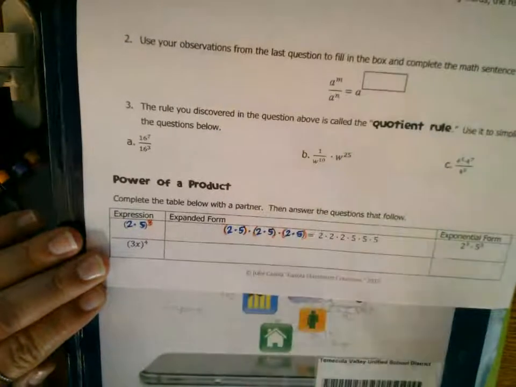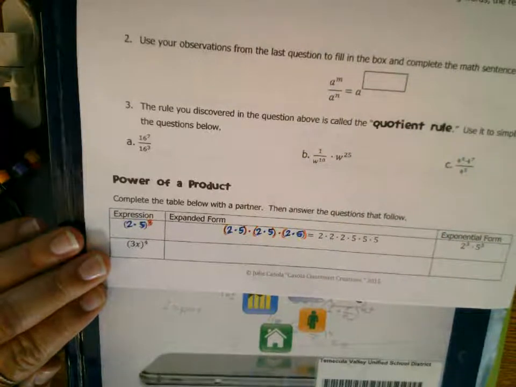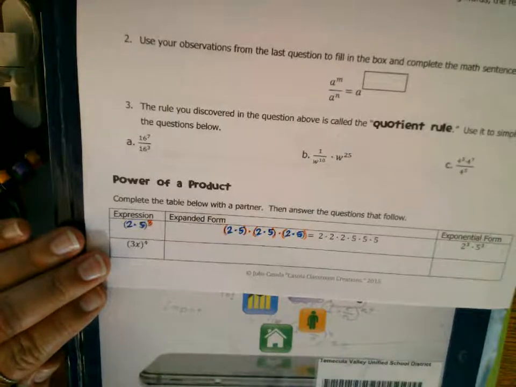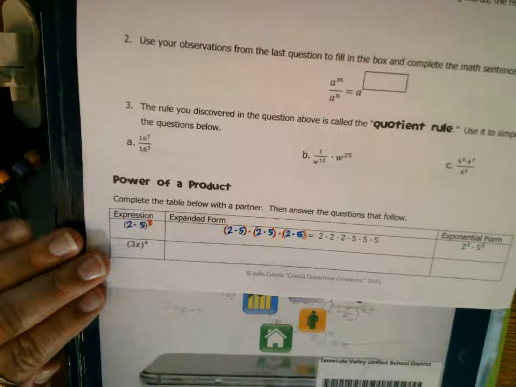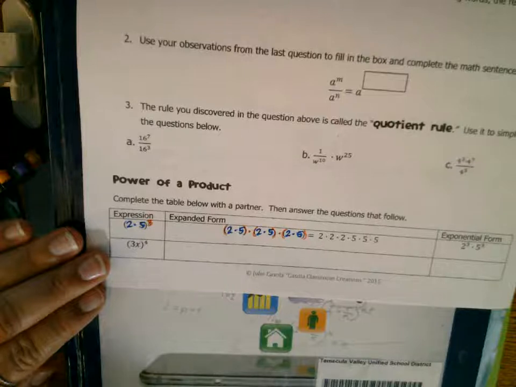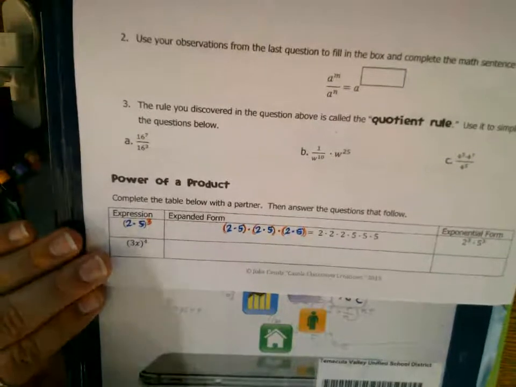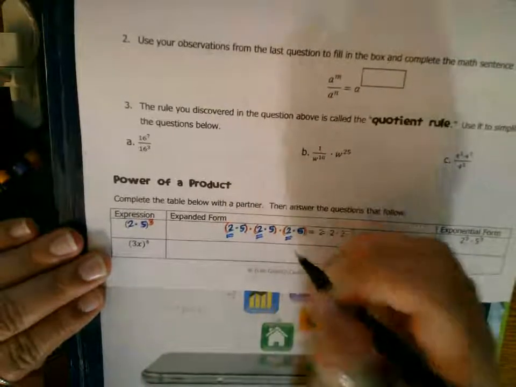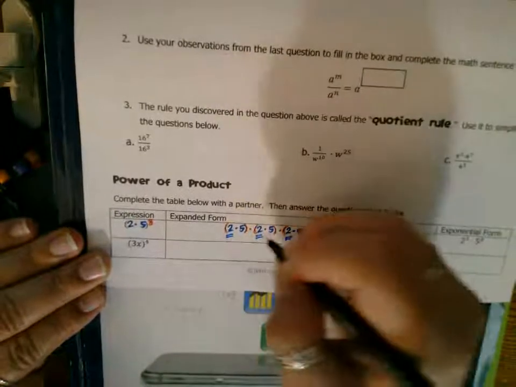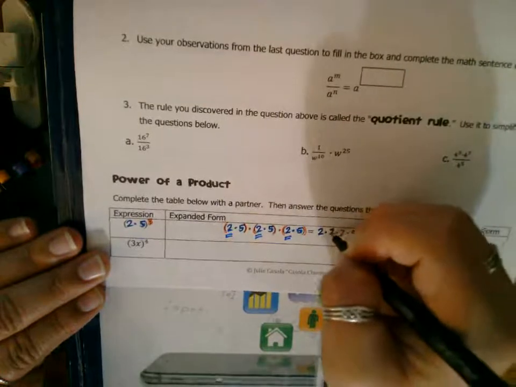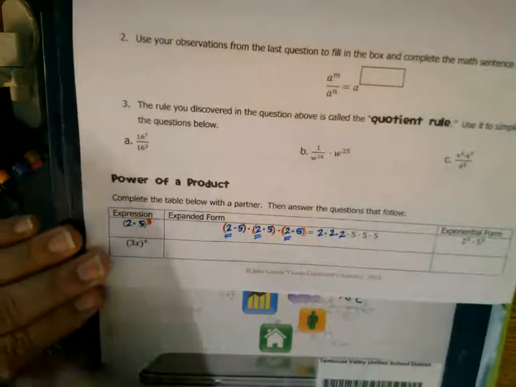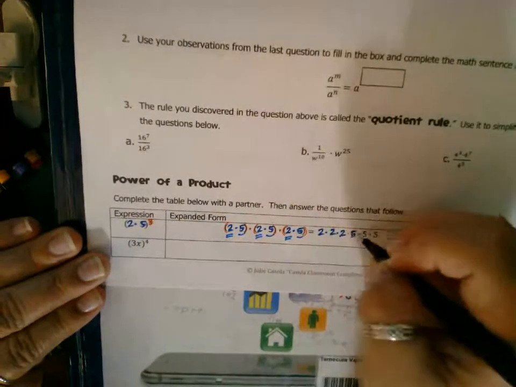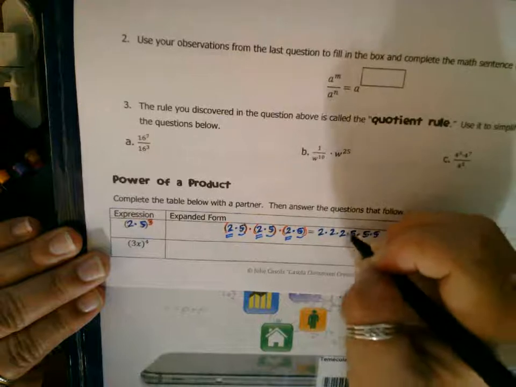right? Now remember, multiplication, it doesn't matter the order that it's in, right? Like I was saying earlier, 1 times 2 times 3 is equal to 6, but so is 3 times 2 times 1. So I can reorder these to make more sense to myself and kind of put the 2's together and then the 5's together. So I have 2 times 2 times 2. I also have 5 times 5 times 5.